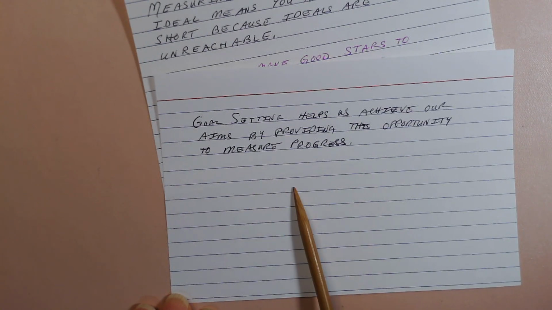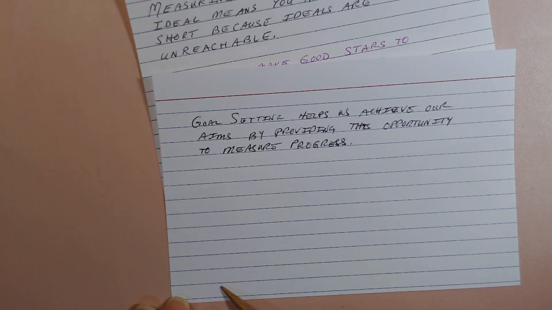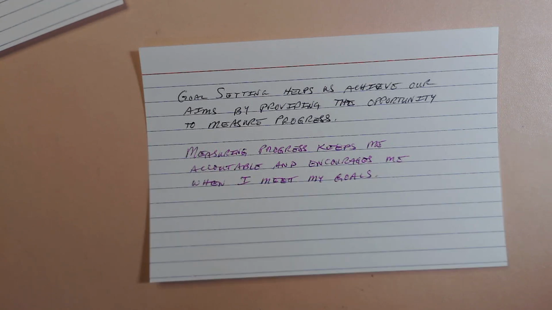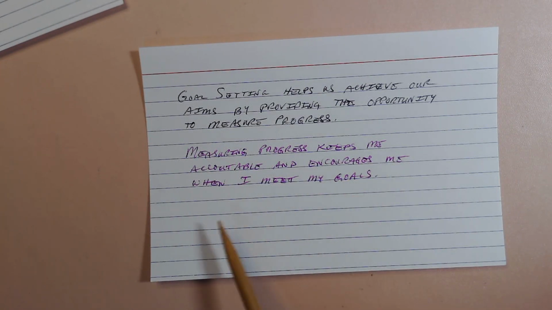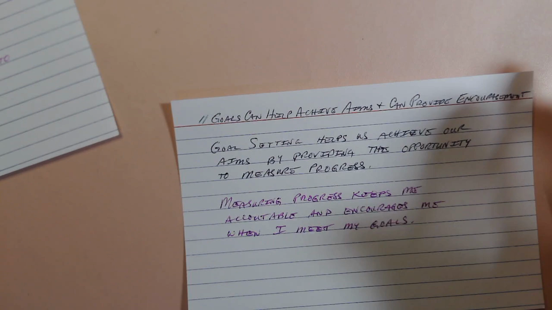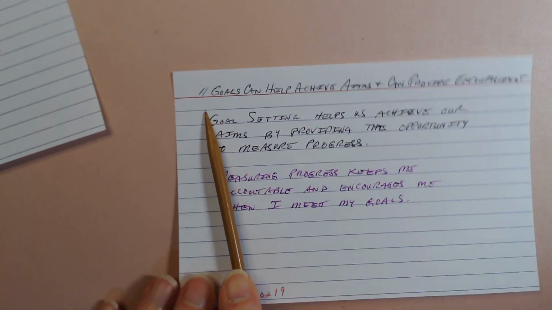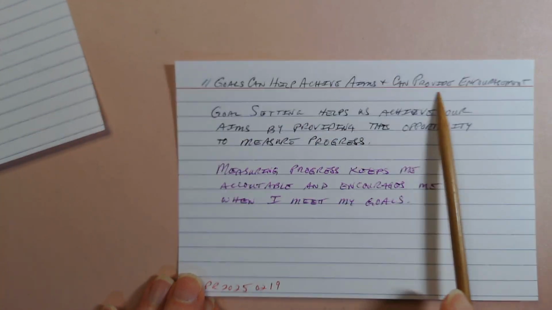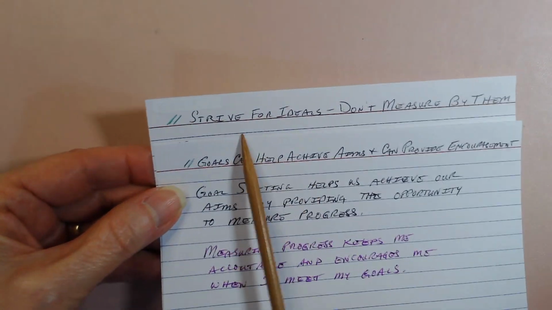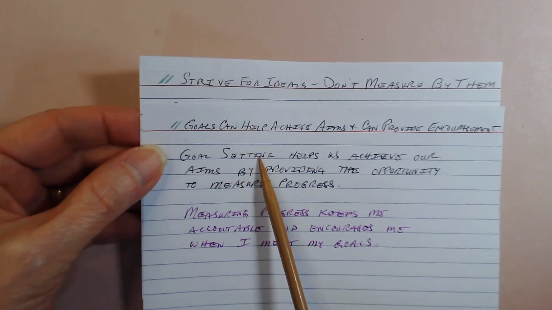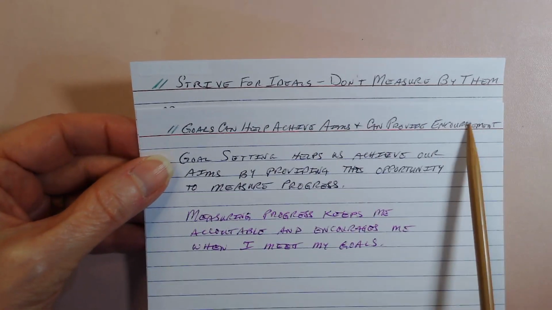Now we're going to add the reaction, the source, which is just me again, and the tagline. My reaction: measuring progress keeps me accountable and encourages me when I meet my goals. Okay, so here's my tagline. Goals can help achieve aims and can provide encouragement. So now I've got a conversation that our card can join.